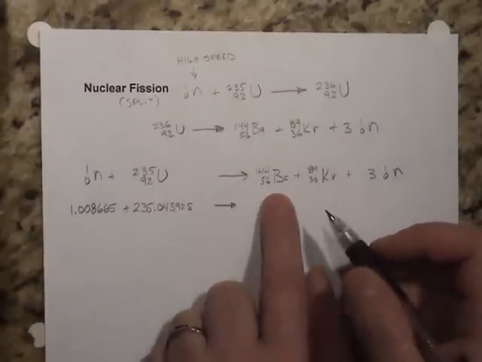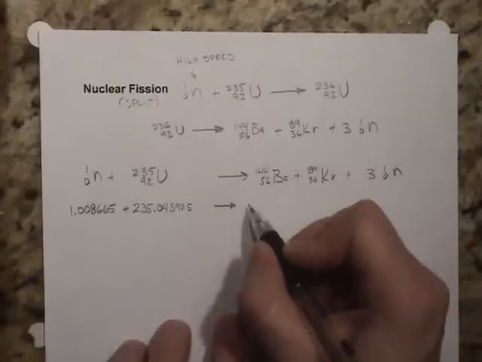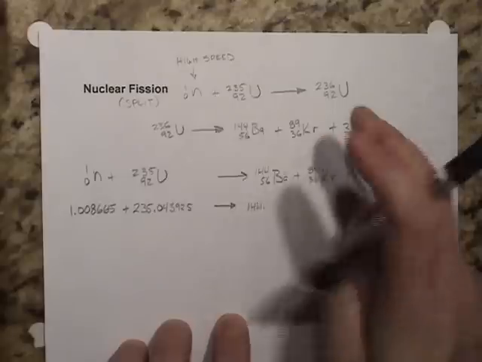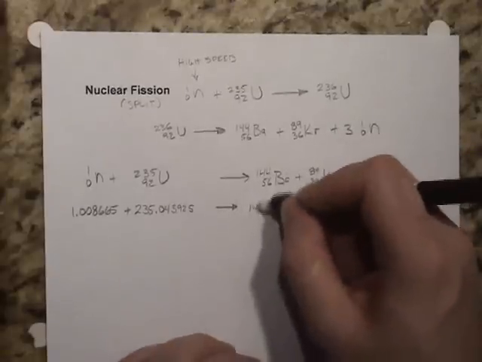So the barium-144 turns out to have a mass of 144 point, sorry, I misspoke, 143.